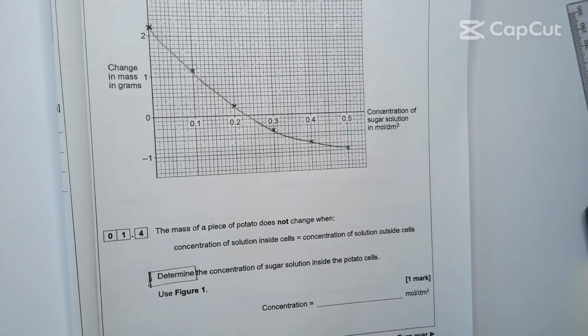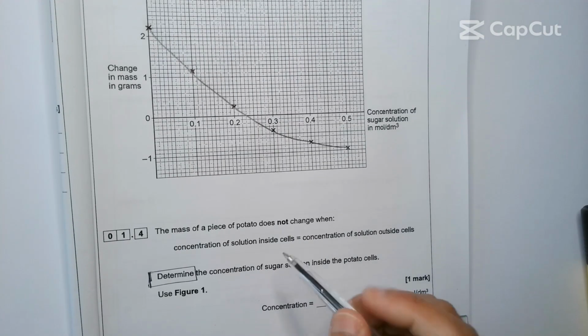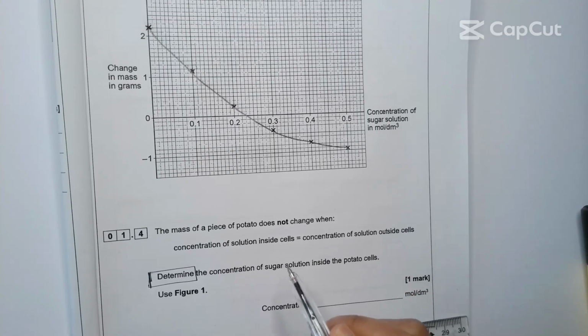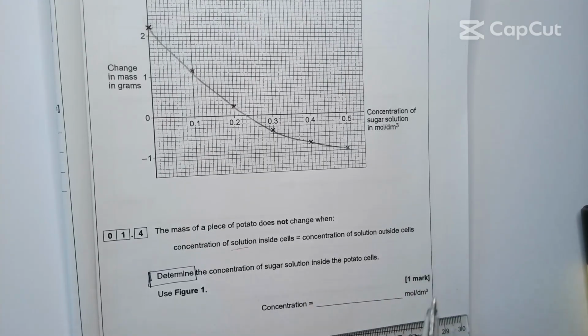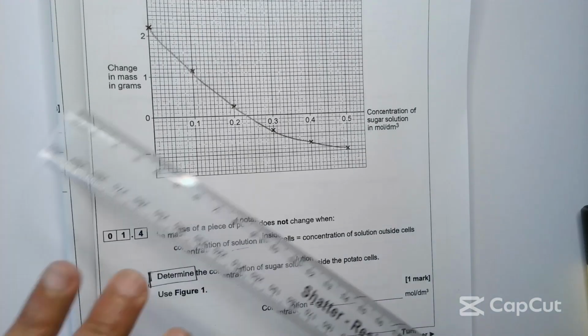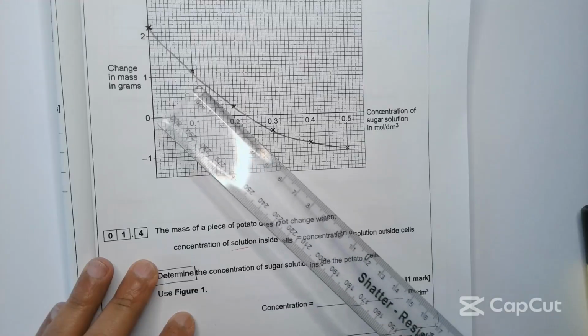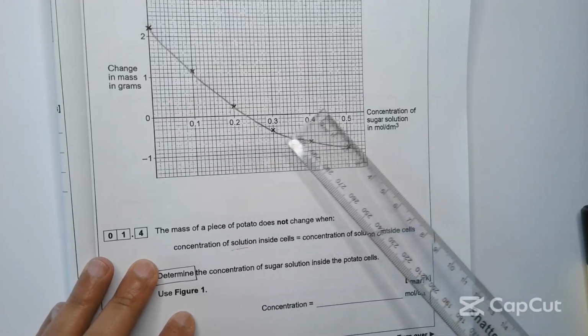Okay, so the way we do this is, if you want to work out the concentration of the solution inside of a potato, or if this question was about a carrot, or if this question was about a boiled egg, the technique is exactly the same. So what you do is you look at where your line of best fit meets the x-axis.